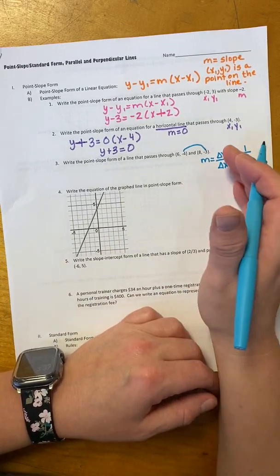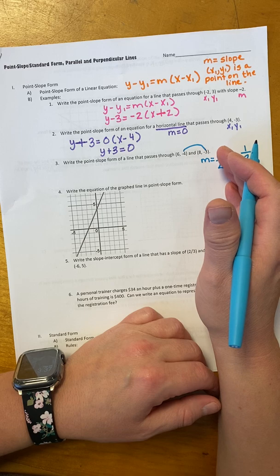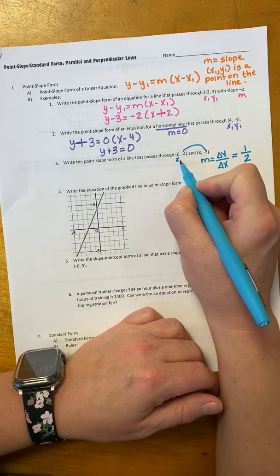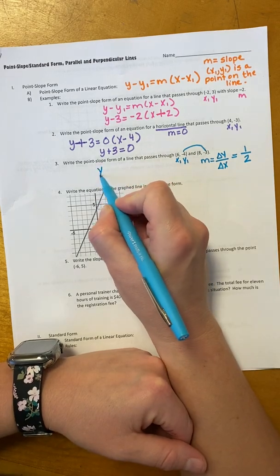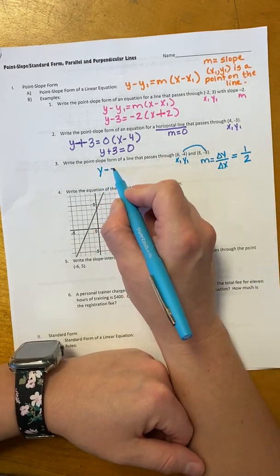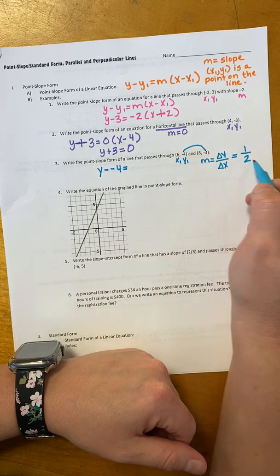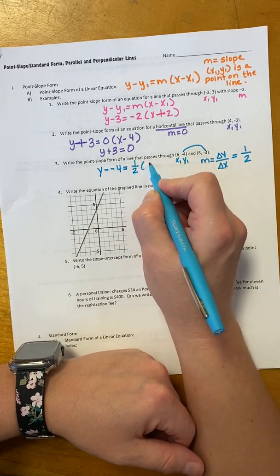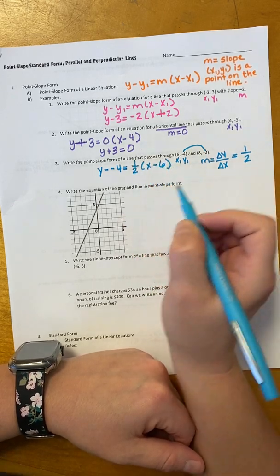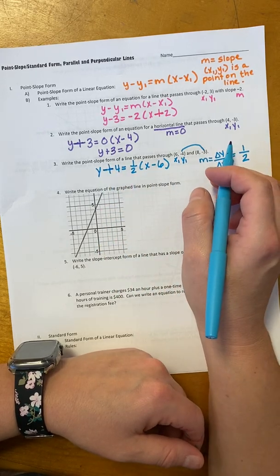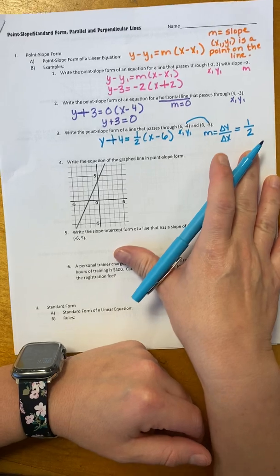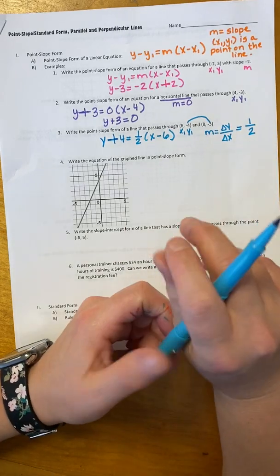It doesn't matter which points you use for your point slope form. So I'm going to use the first one. That's my x sub 1, y sub 1. So that'll be y minus -4 equals m, which is a half, times x minus 6. And then the minus a minus is a plus, and we're done. Let's look at the next one.